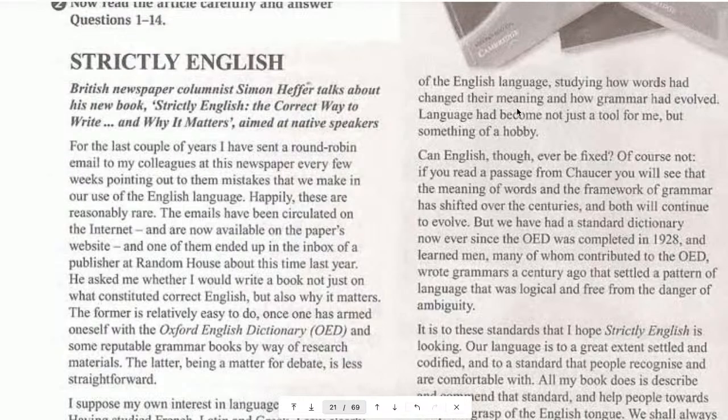I can't see it. So that's the word order.